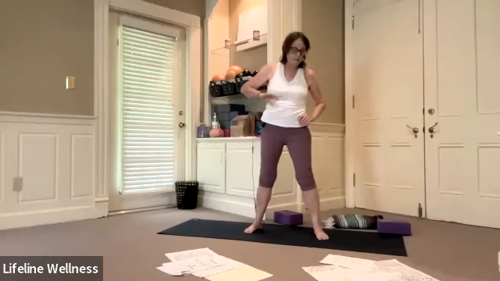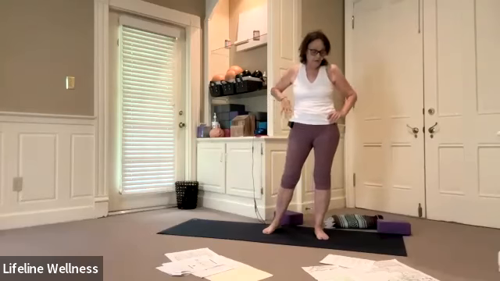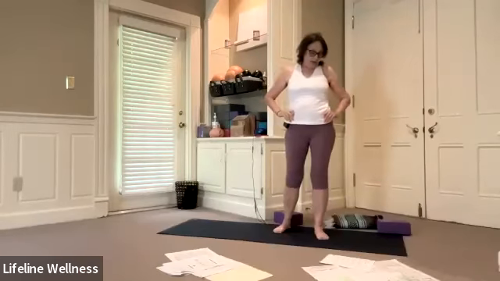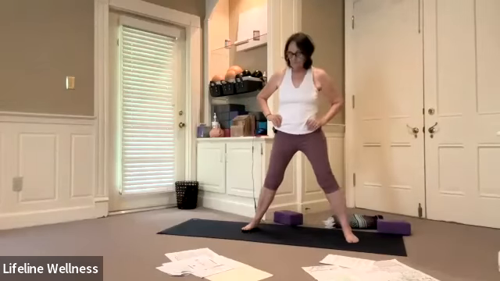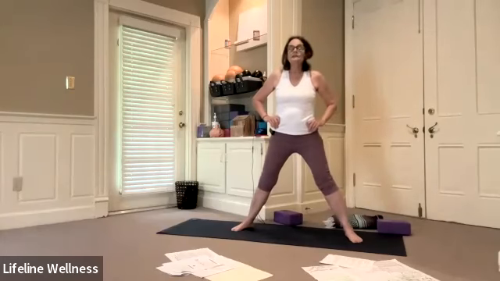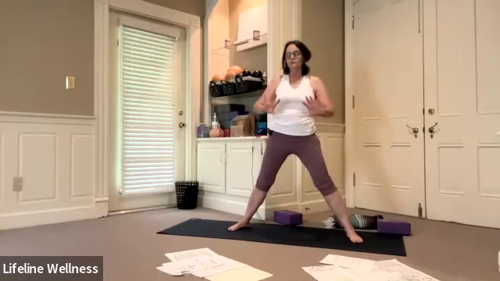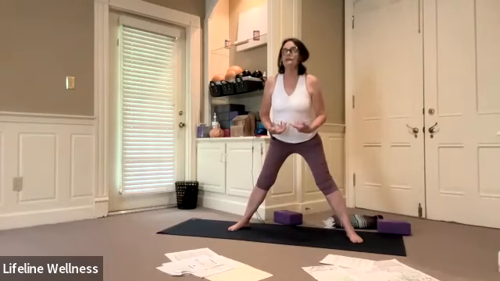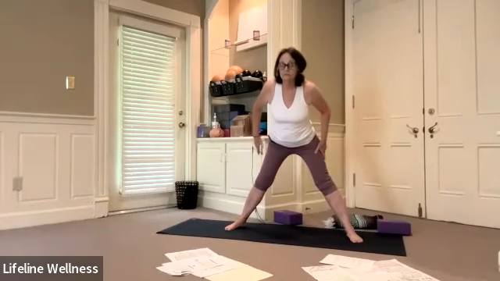Okay, we're going to go into a wide-legged forward fold, and then we'll do those standing poses on the other side. So separate the feet. Knees and toes are pointed in the same direction. You know about rolling the pelvis over. You're not folding from the mid-back or the upper back. You're rolling this pelvis over, and that's going to allow you to fold with a flat back. So let's fold over.